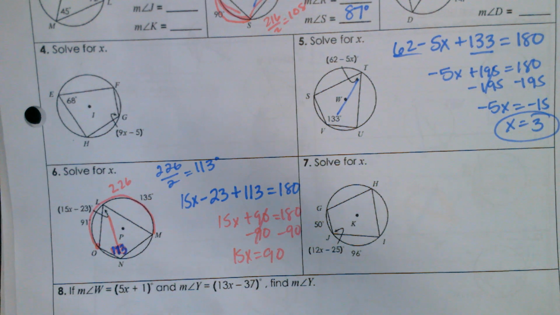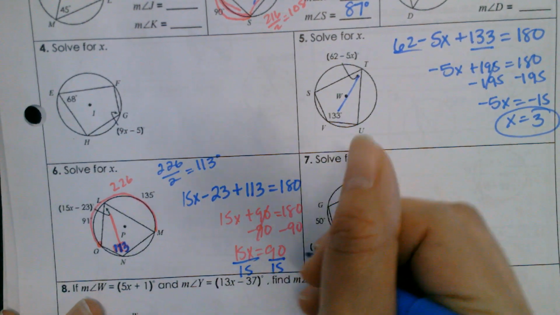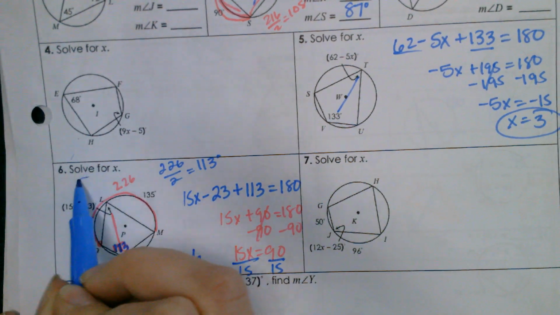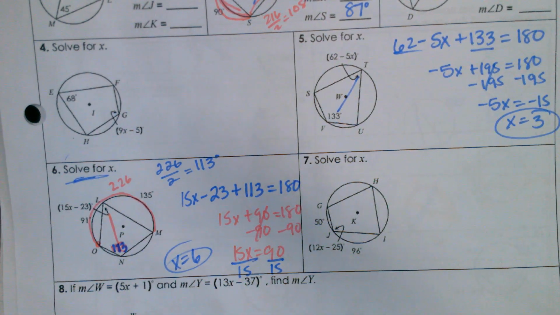Divide by 15 and we get our answer. X is equal to 6. Is that what we're looking for? Solve for X. We are done. Okay, I'm going to put up on the board.